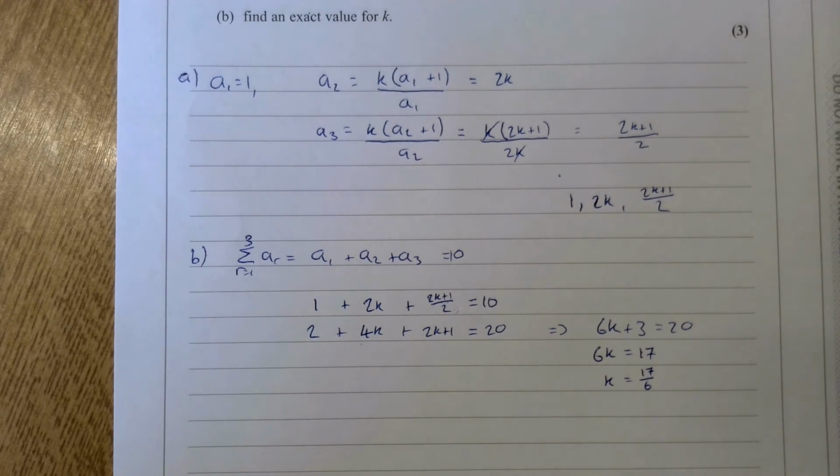I know your calculators can do it with mixed numbers and stuff, but just leave it like that. There's no need to do any extra work. You won't be rewarded for it. Yeah, there we go.